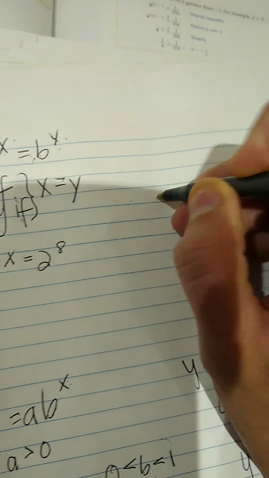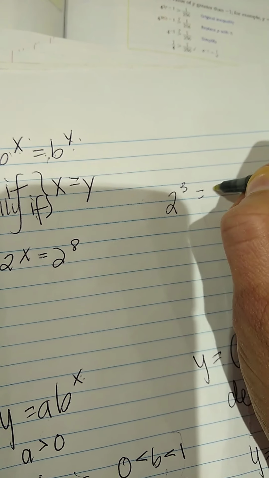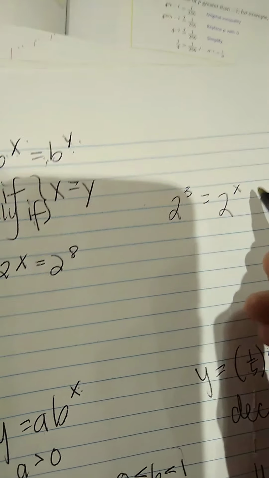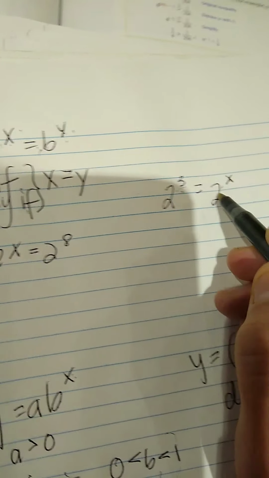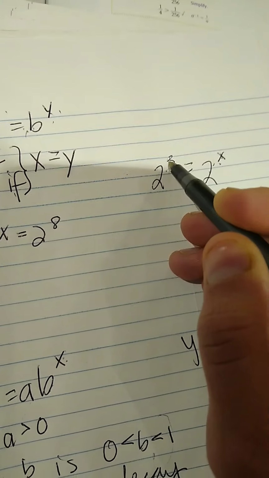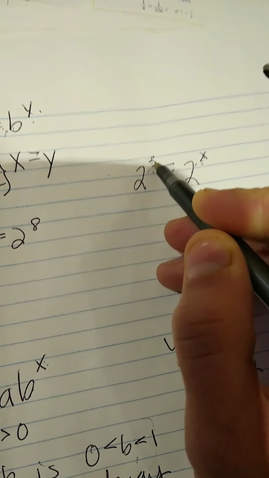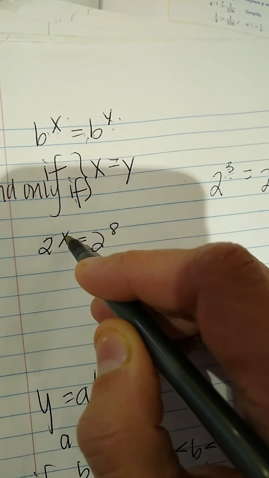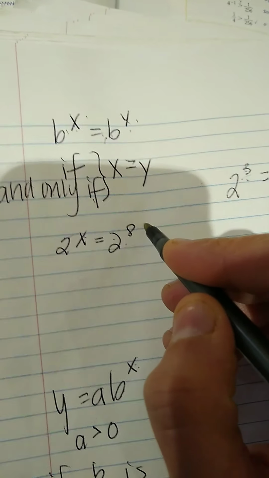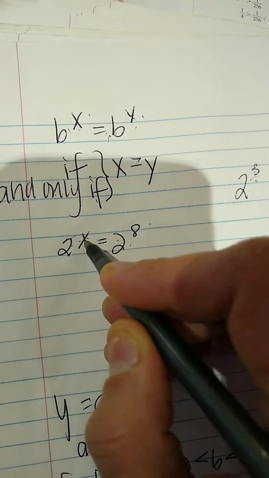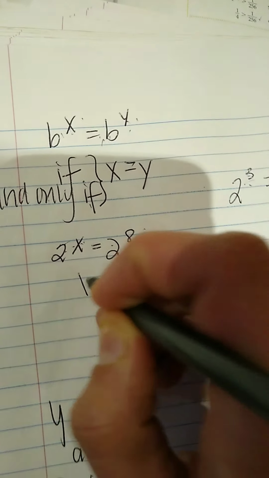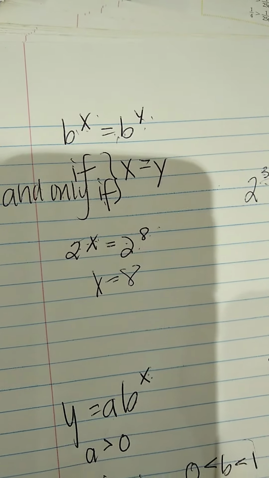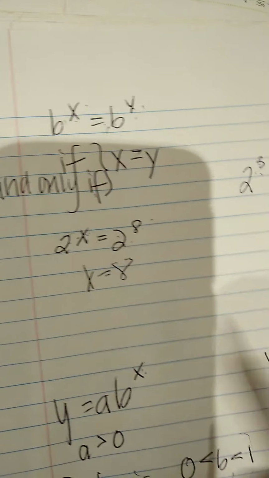So I would have 2 to the 3 equals 2 to the x. So what would x have to be? For these to be the same number, well, obviously x here has to be 3. These two terms have to match. For me to have 2 to the x equals 2 to the 8th, the only way that this works is if x equals 8. And that's what we're going to be doing. This is the easy form of it.